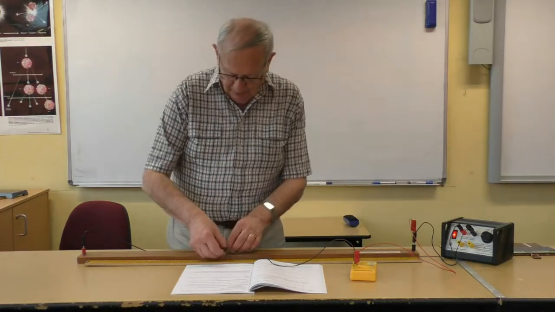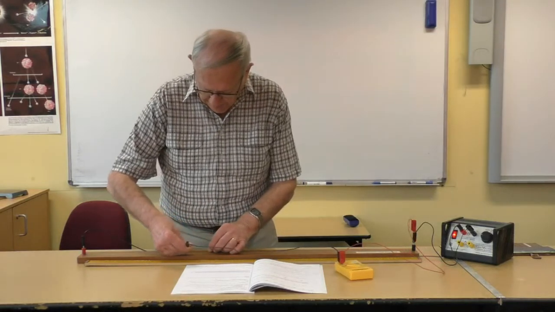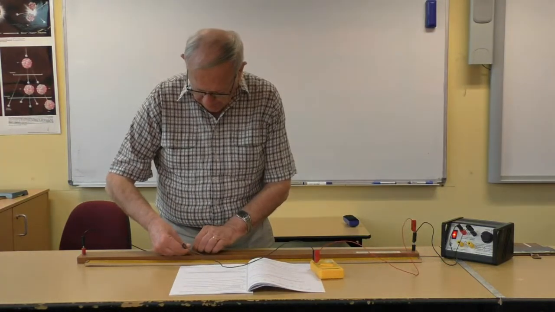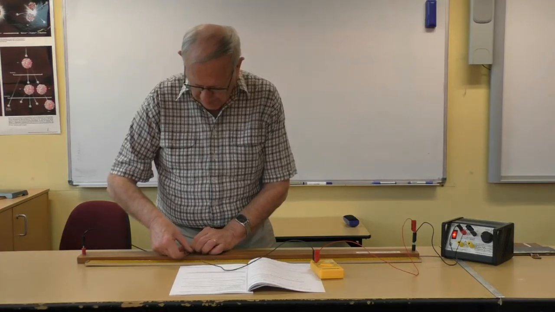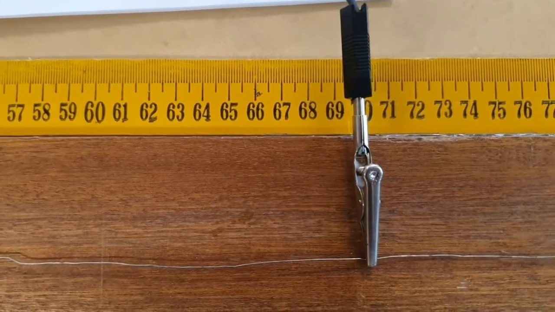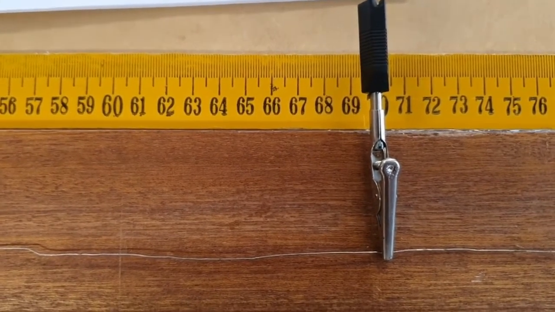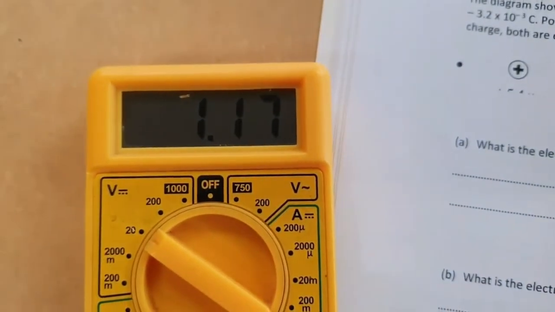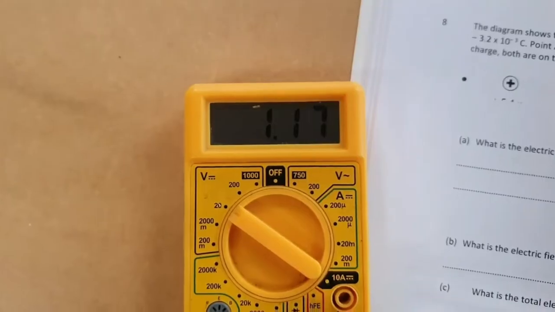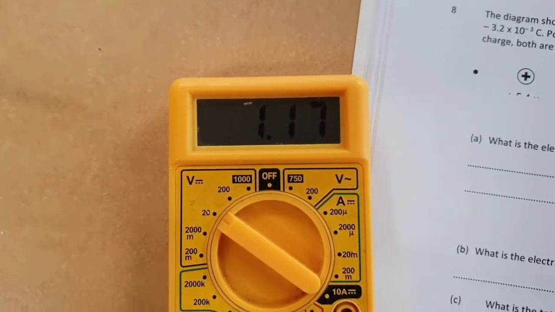Moving along now to 70. So there's 70, and if we have a look at the voltage or the potential difference measured in volts, that is 1.17.